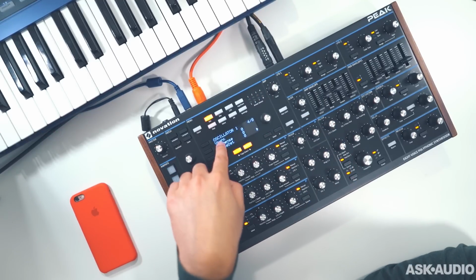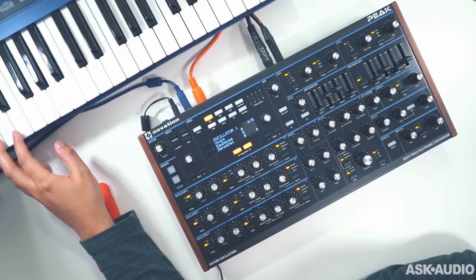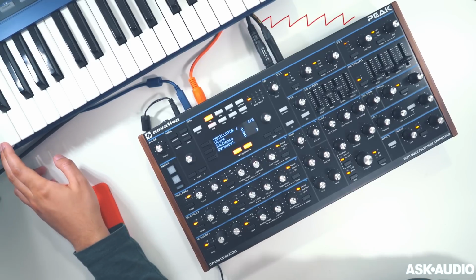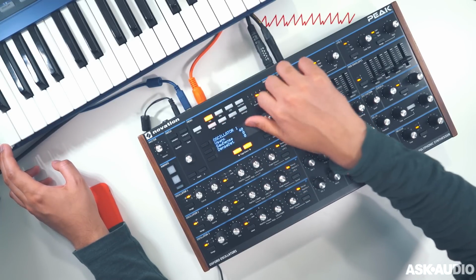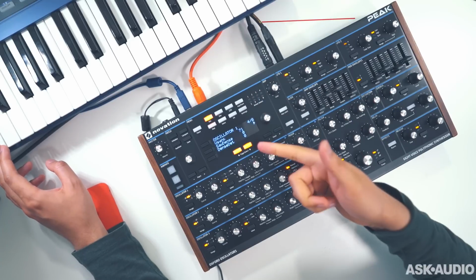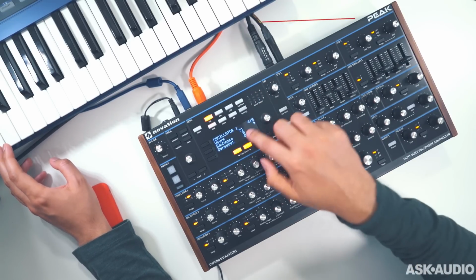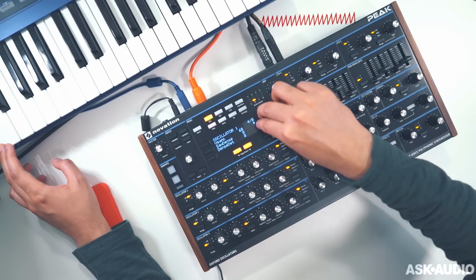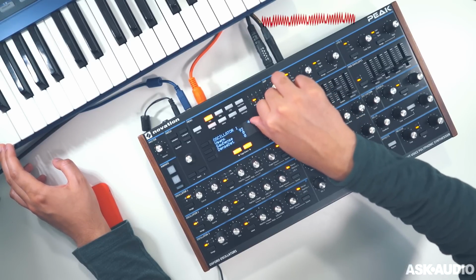Back inside the oscillator settings, you have this V-Sync option, which is basically virtual oscillator hard sync. So if I crank that value up, you get the hard sync tone. So just imagine oscillator 1 is being hard synced to a hidden oscillator. We can also use one of the modulators to modulate that.